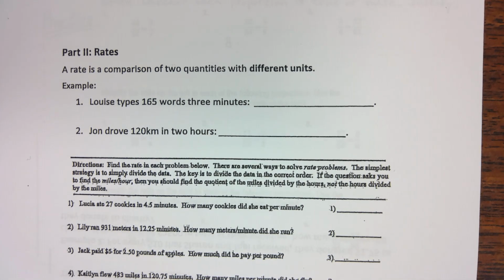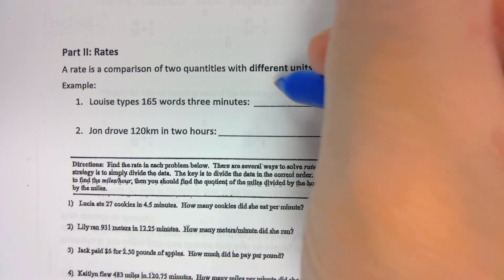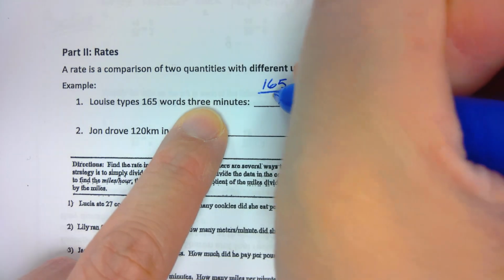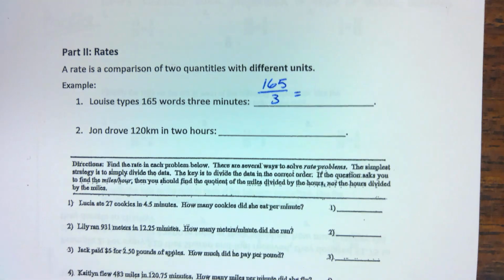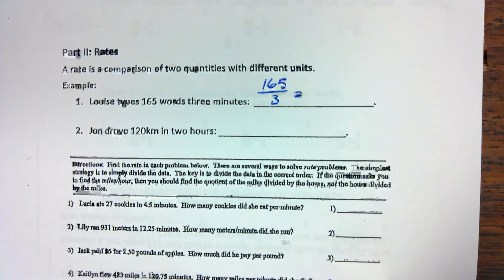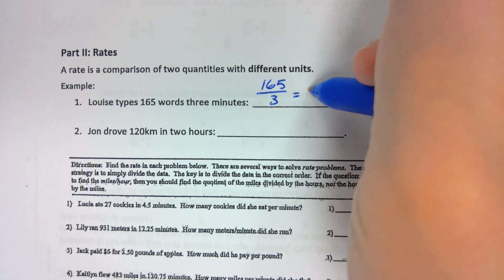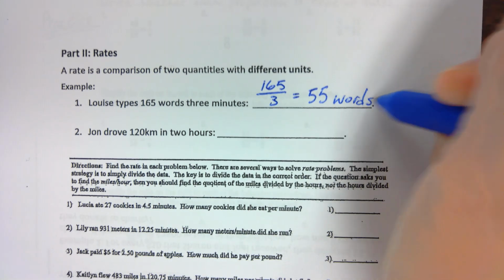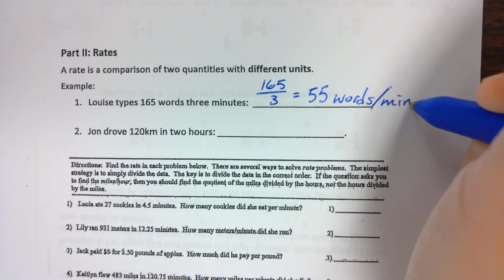Okay, so do I want words per minute or minutes per word? Sounds much more reasonable for words per minute. So that's how I know. 165 divided by 3. Okay, and what's my final answer then? 55 what? Words per minute. So again, remember 2 units.